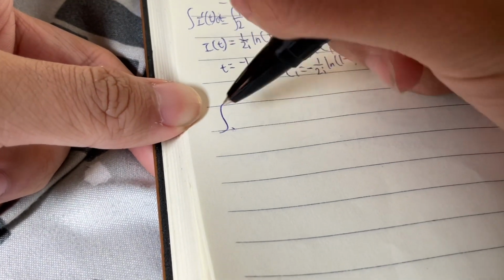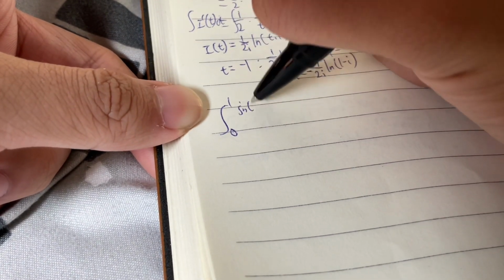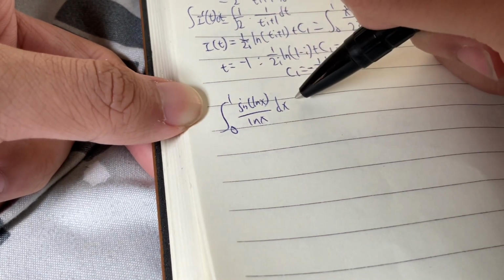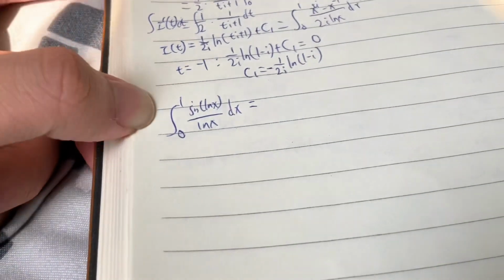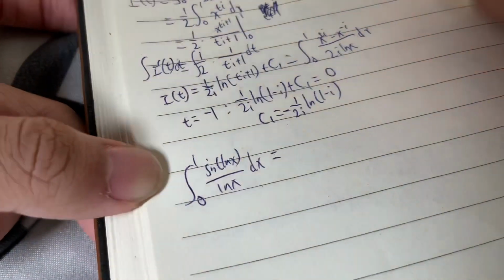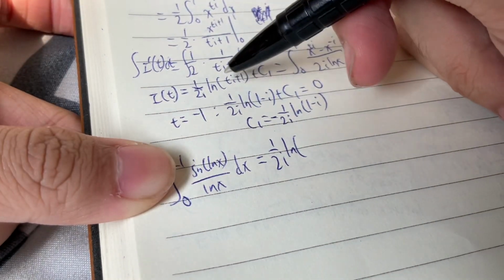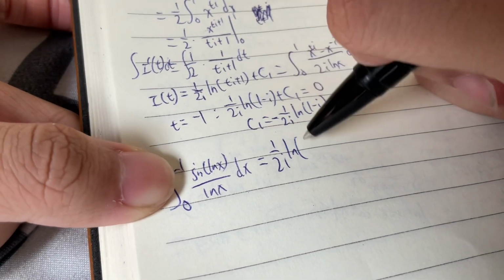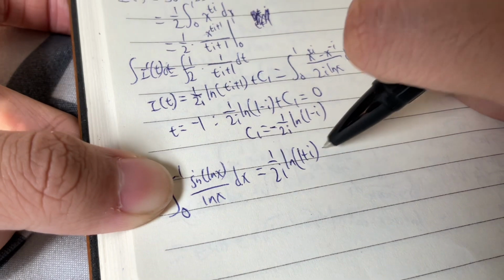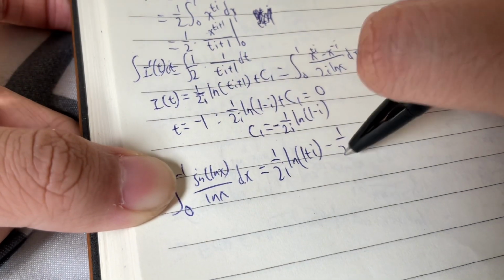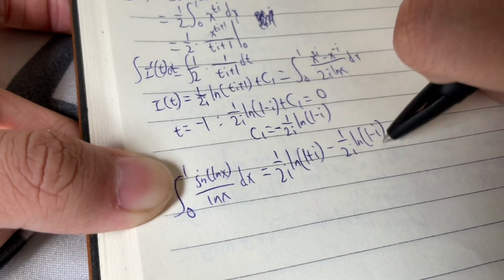Let me just do it here. The integral from 0 to 1 of sine of ln x over ln x dx is equal to I of t, 1 over 2i ln of 1 plus i, plus C1, which is this minus 1 over 2i ln of 1 minus i.